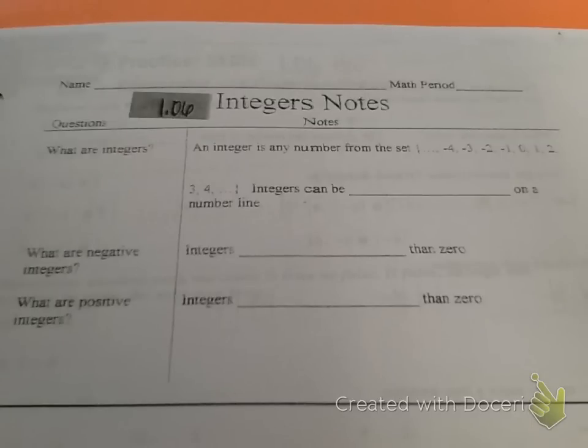Alright, 7th graders, today we're going to talk about integers and absolute value. Integers are any number from the set -4, -3, -2, -1, 0, 1, 2, 3, 4, and so on. So it could be numbers before that and numbers after that. You'll notice that integers are all whole numbers. They can be graphed easily on a number line.